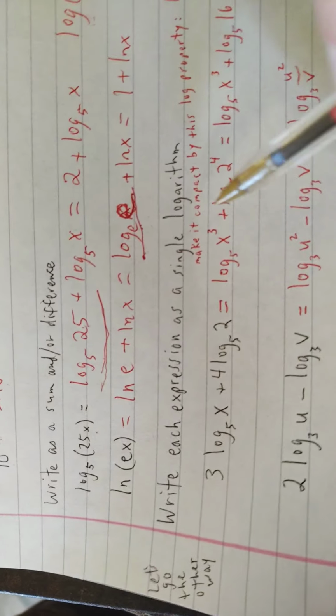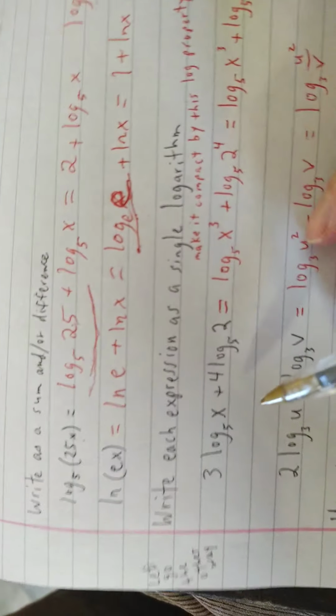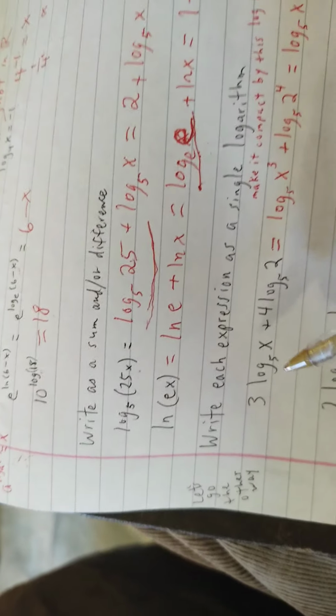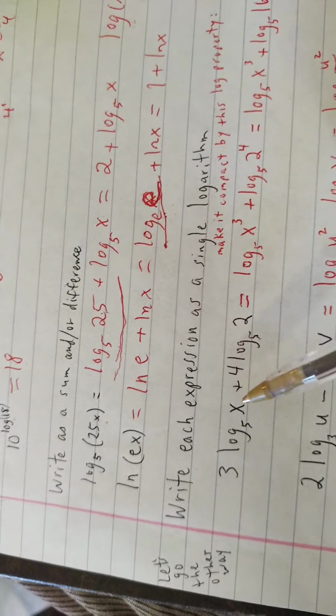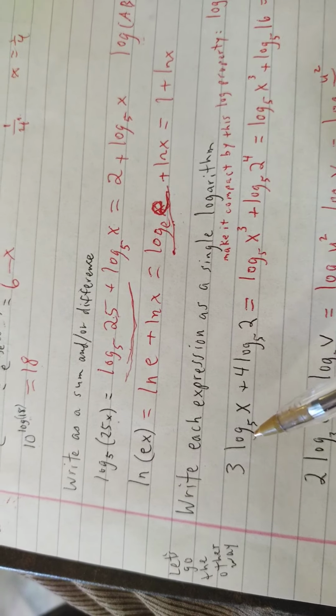Let's do this. Write each expression as a single logarithm. So now we've got two logs, so we're going the other way. Let's go the other way. So let us see what we get here. For this one, the trick is, we've got two logs.